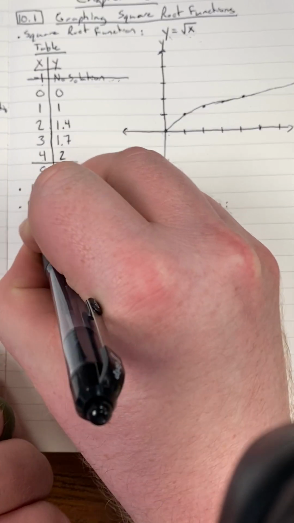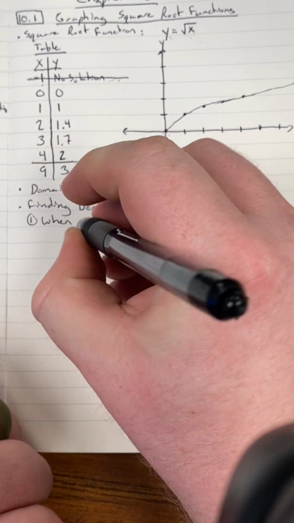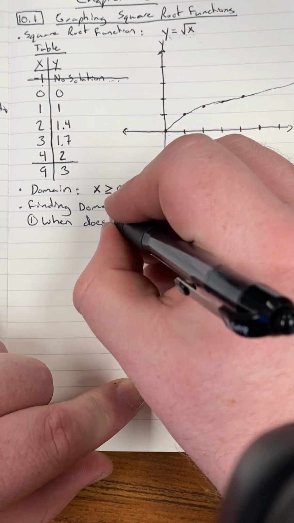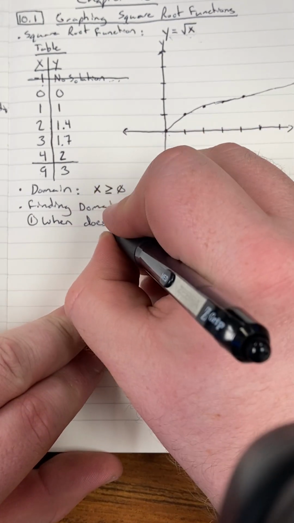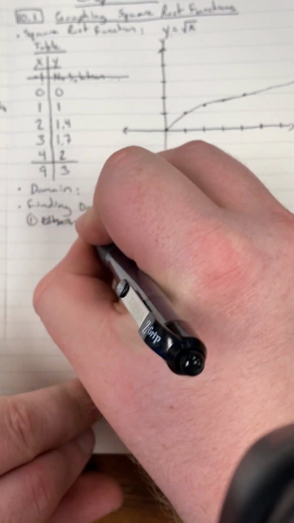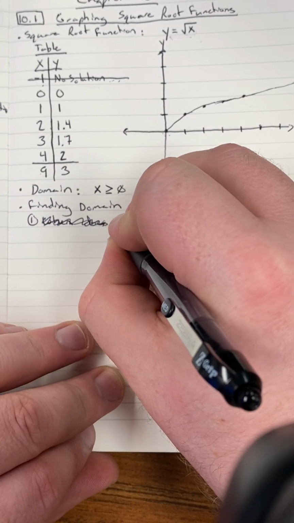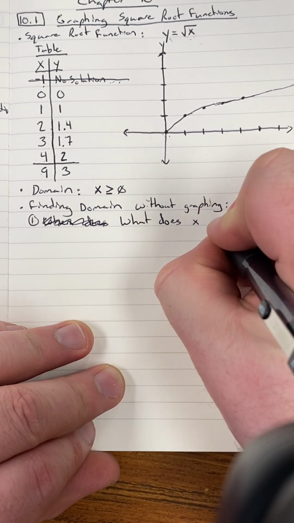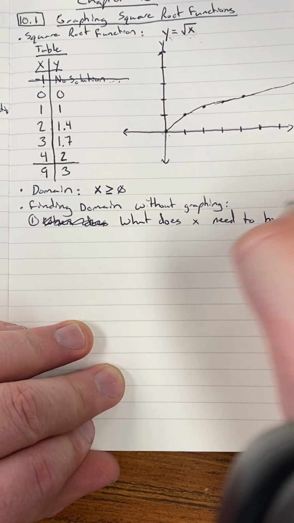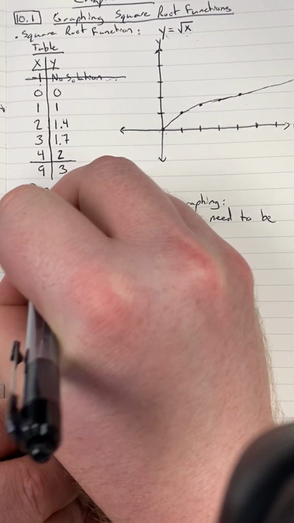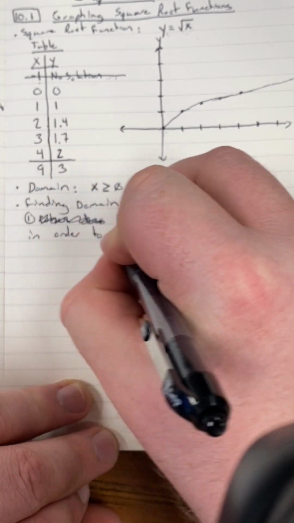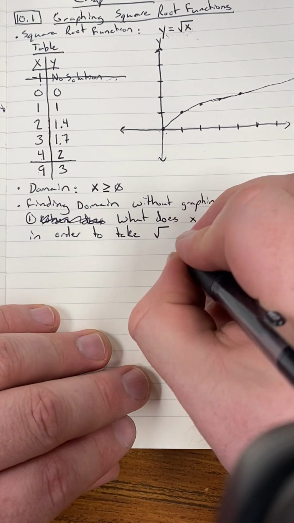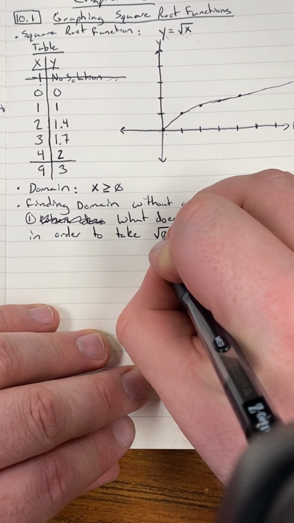Basically, your goal is to figure out when, so let's write this down. So step 1: what does x need to be in order to take the square root of 0?